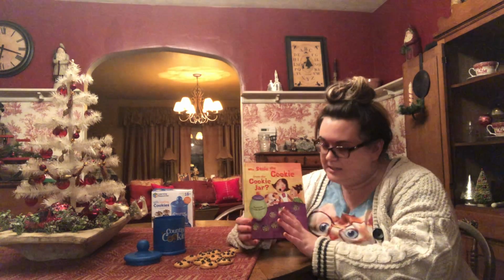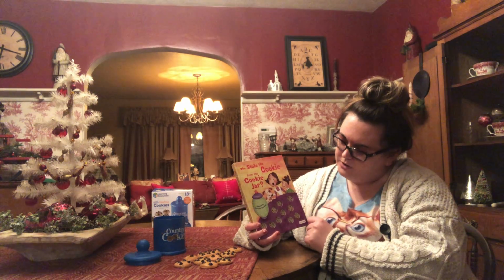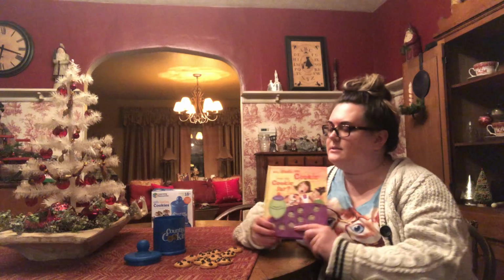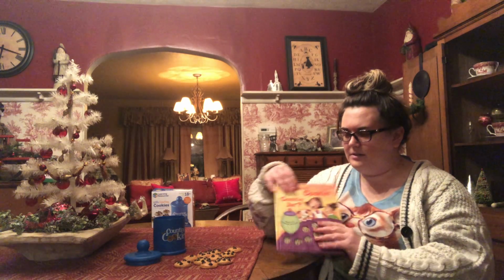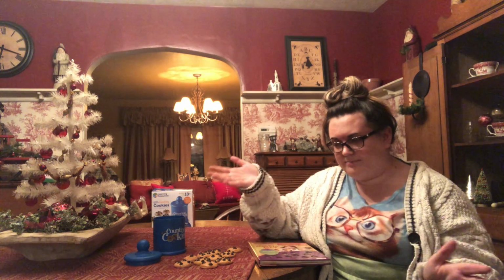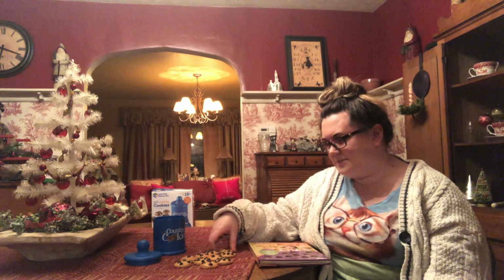We have 10 cookies in our cookie jar, okay? So as I tell the story, we're going to take one cookie out, okay? So we're starting with 10. We're going to take one away each time, okay? And eventually, we're going to find out if we have any cookies left.